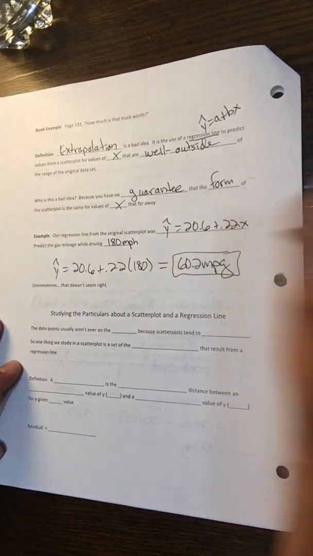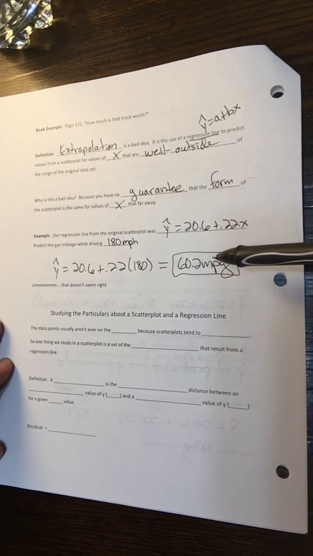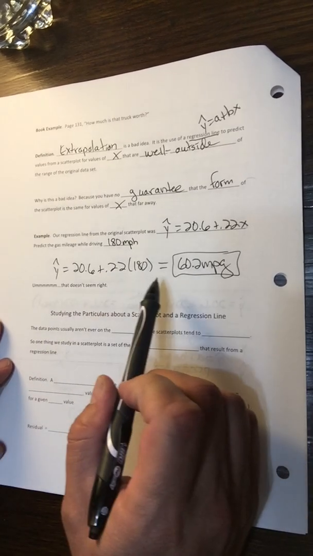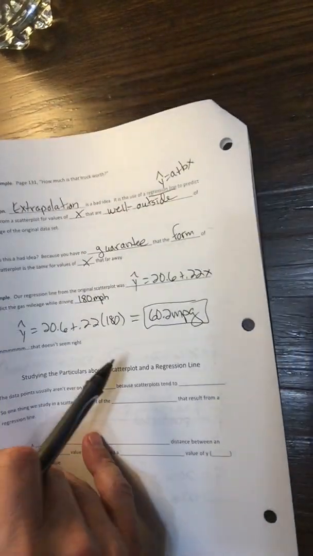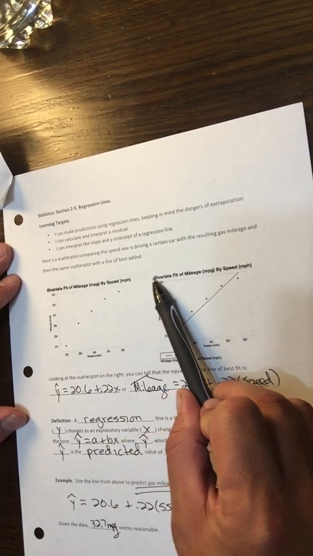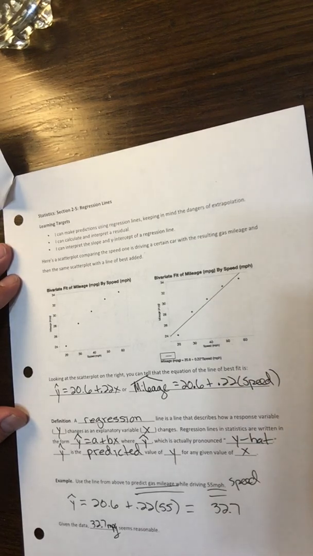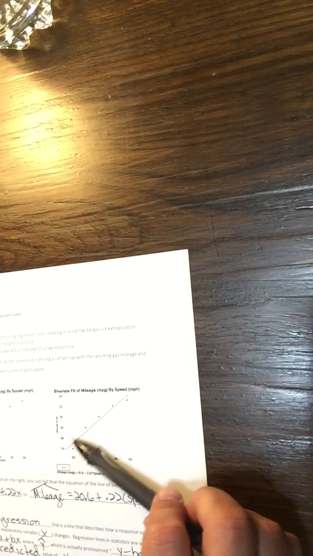If you know anything about cars, there's no way that when you're driving 180 miles per hour, the car is operating at 60.2 miles per gallon. That doesn't seem right. Why? Because of the relationship that we had in this scatter plot, I'm going to bring it back for you just a second. That relationship right there actually looks like it's kind of curving anyway, doesn't it? Like it's leveling off. But we're using a line that just keeps on going straight, straight, straight. By the time you get all the way out to 180, we're way up here, predicting that gas mileage. Look at where this is going. There's no way that's true.